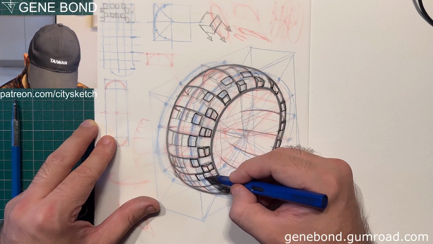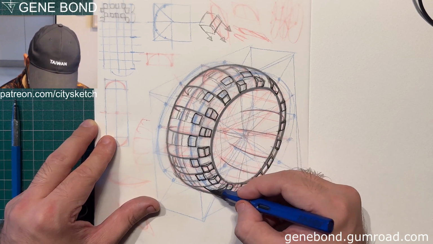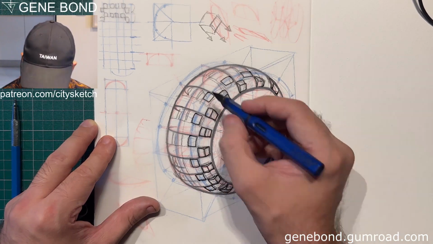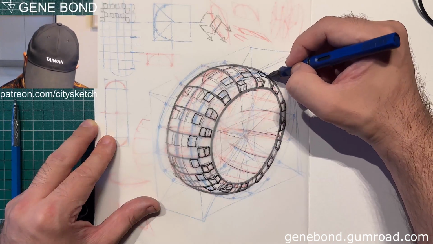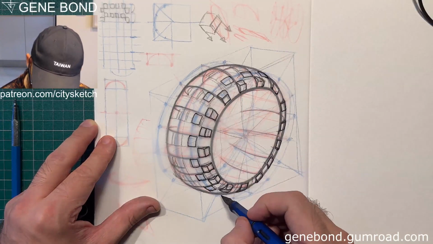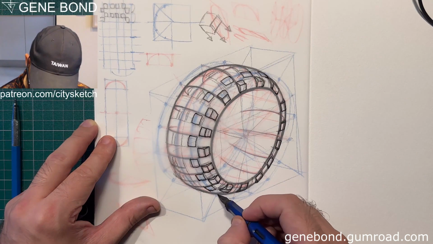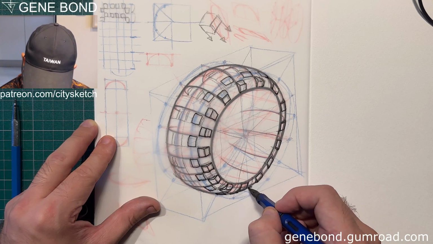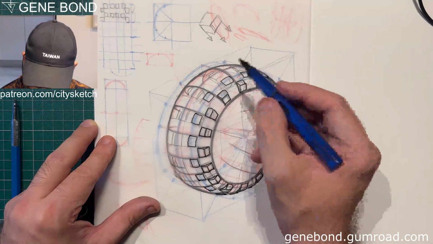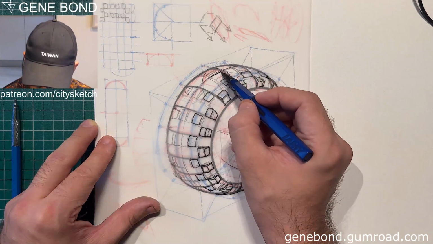So first I draw this top surface, and after we'll draw sides for each of these bumps.